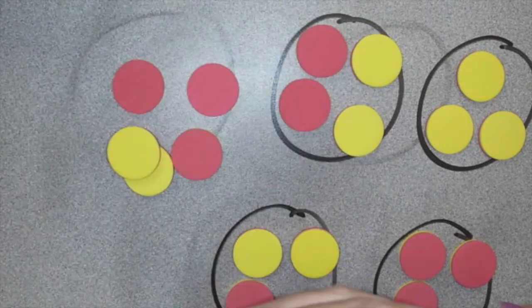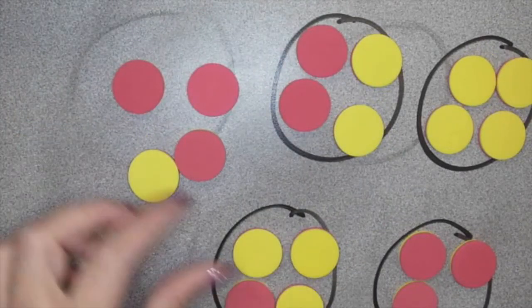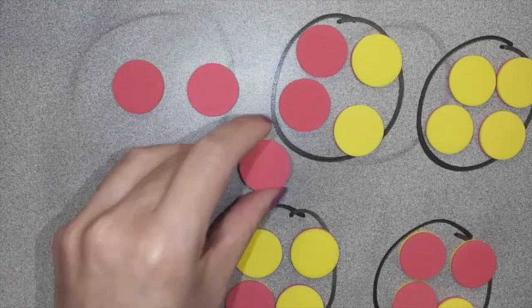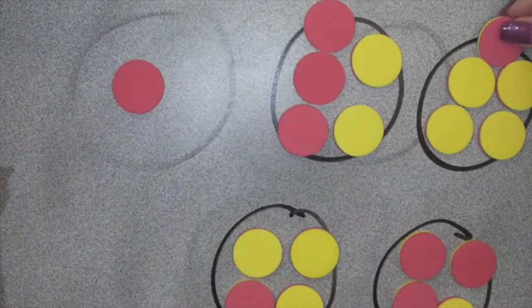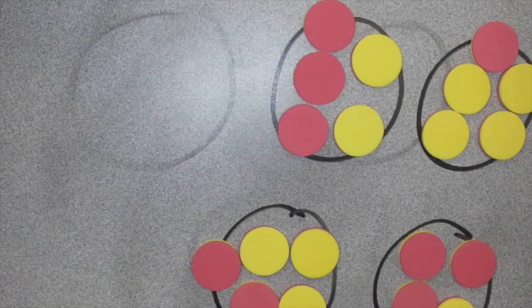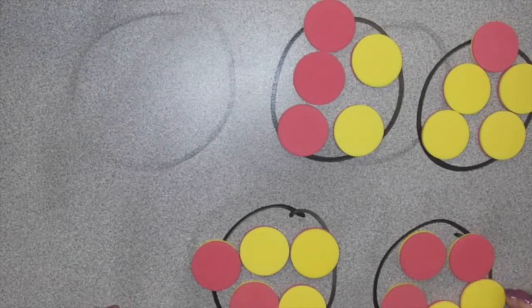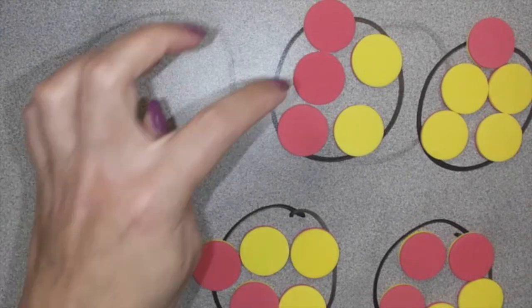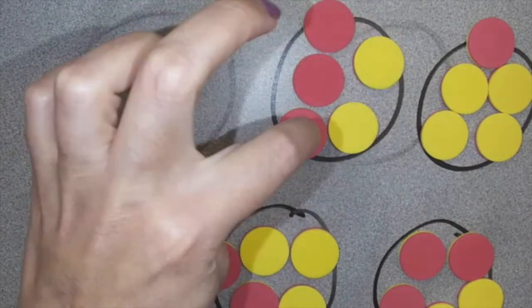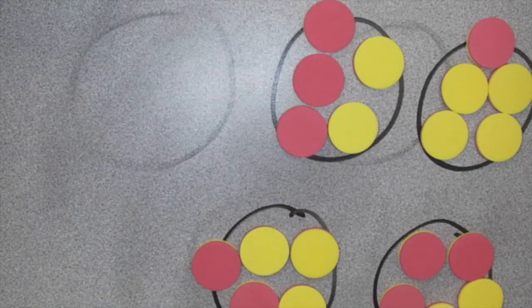Gotta put 1 counter in each group until there are no more. All right. After I do that, how many do I have in each group? 1, 2, 3, 4, 5. So 5 counters go in each group.